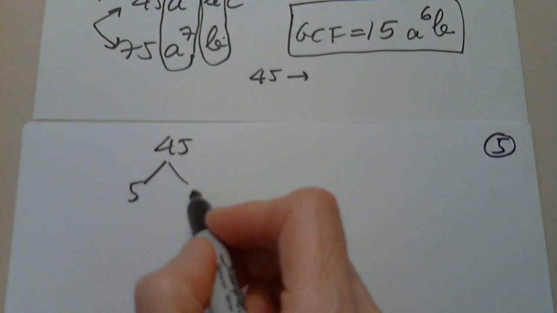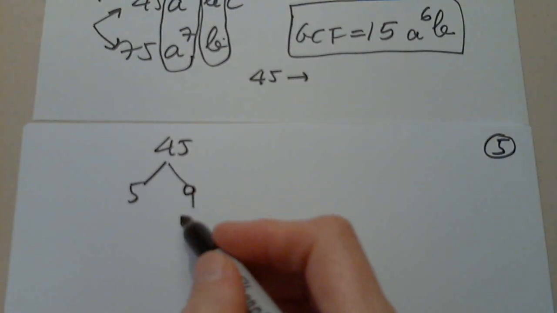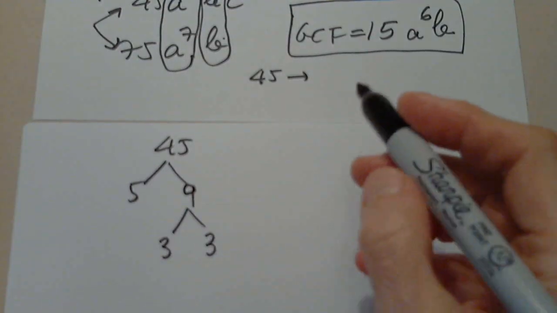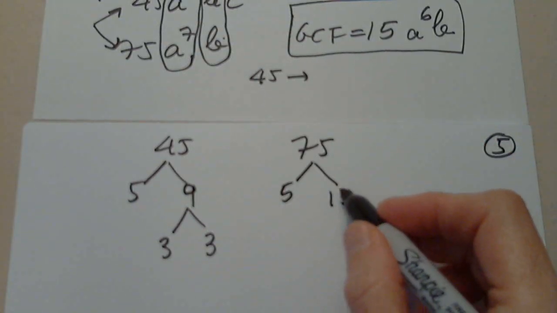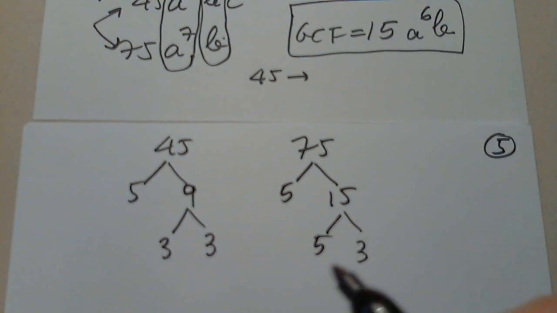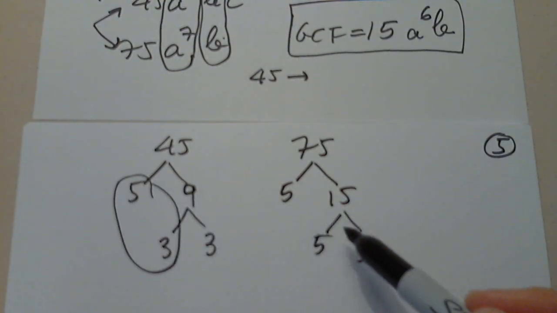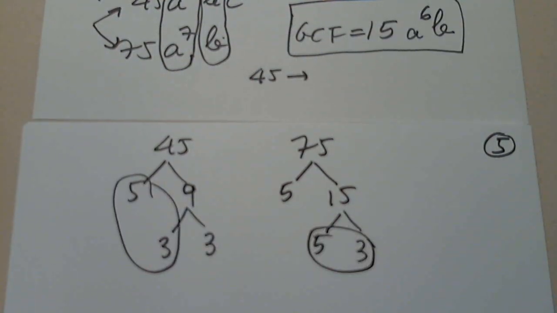So 5 and 9, and then 3 and 3. And let's look at 75. 5 and 15, and then 5 and 3. That's why 15 is the greatest common factor. Thank you. Good.